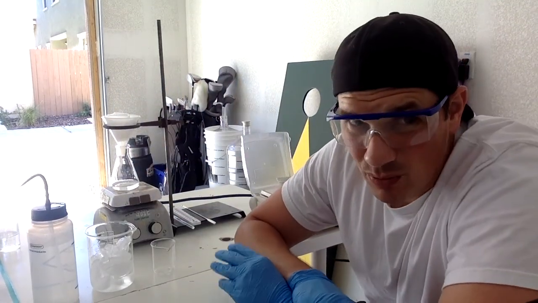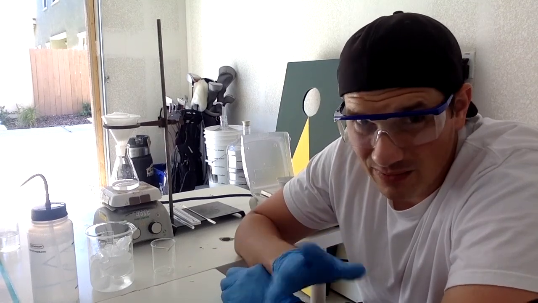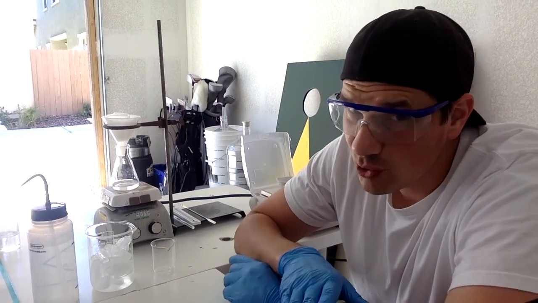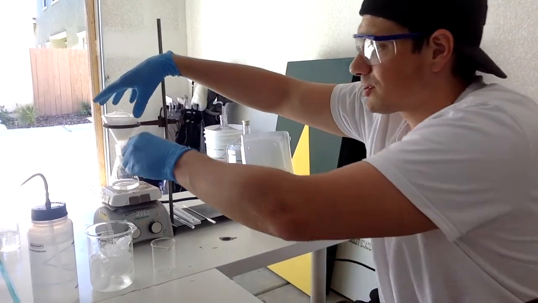Now, normally, like what I said, we would try to get more crystals out of that filtrate. I'm gonna toss the filtrate for now. I don't need it. What I do need is to scrape those crystals into my evaporating dish. So that's my next step.